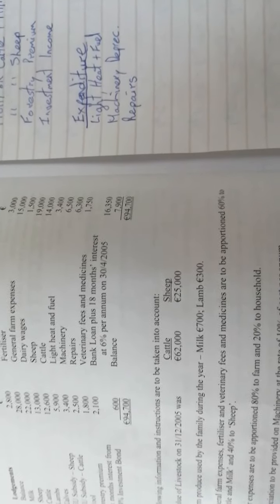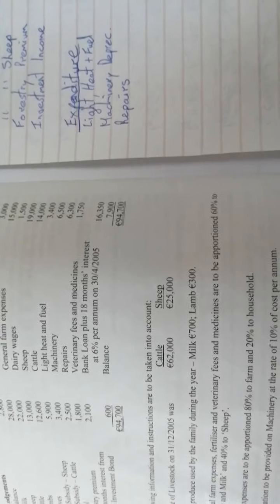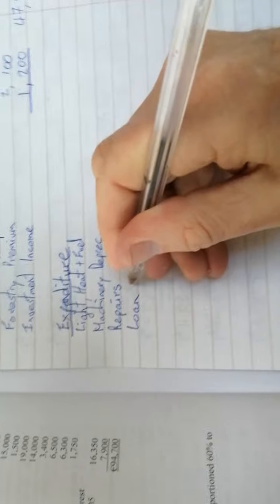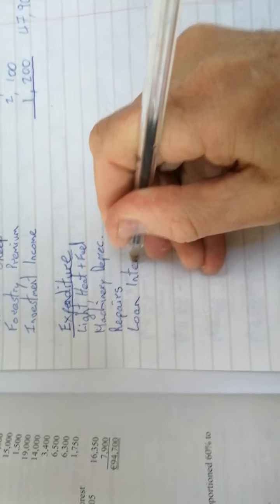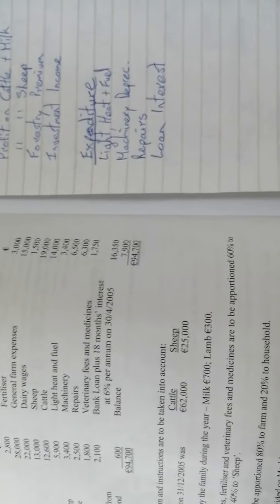Okay, well, we don't put loans down as expenditure or income, either one. But what we do put down as expenditure is interest on loans, the interest that we pay as an expense. And we haven't included any loan interest in our sheep and cattle accounts. So we're going to put that in. Loan interest. And then after that, I don't see anything else. I think we're good to go.